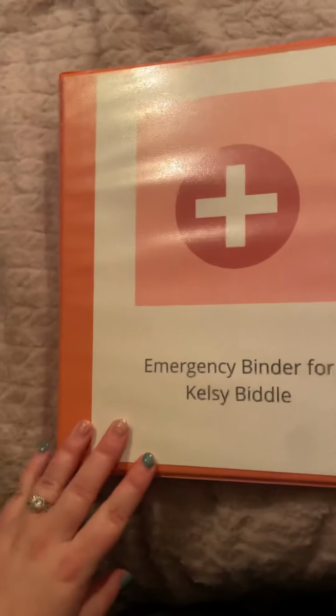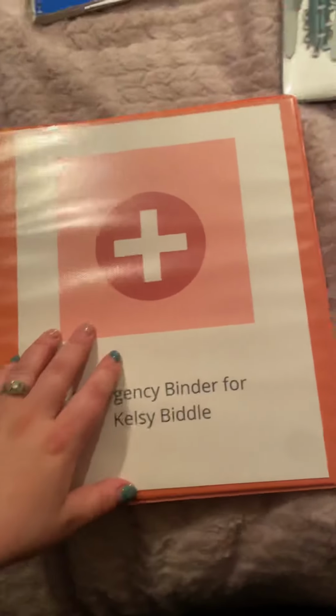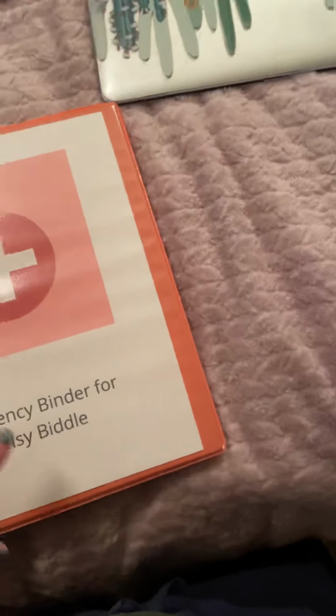Okay, so I'm just going to give an overview of what I have in the binder. On this one, I have an emergency symbol. I have a bright binder that's easy to find, so if I have it in my room, it's easy to find. I have my name on it because, duh, it's for me.